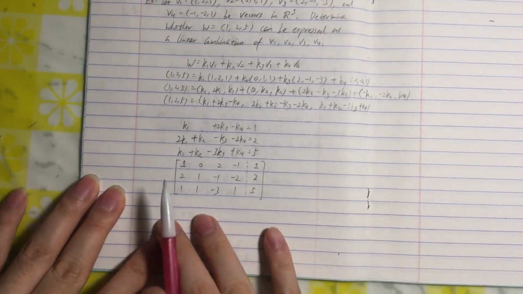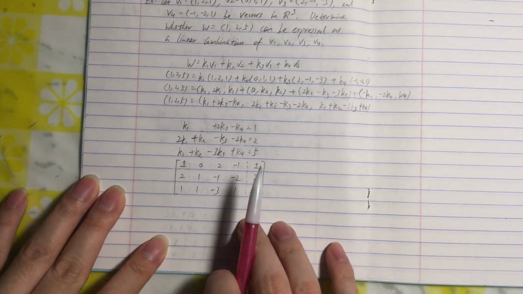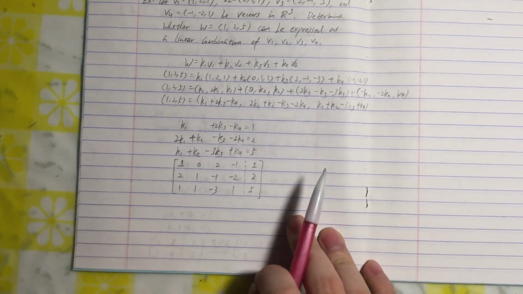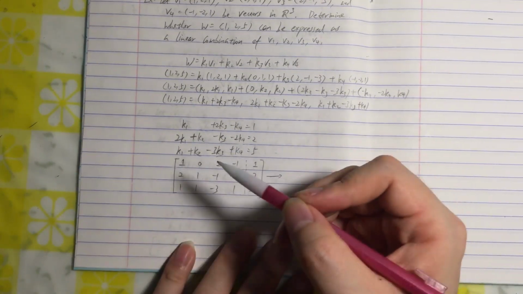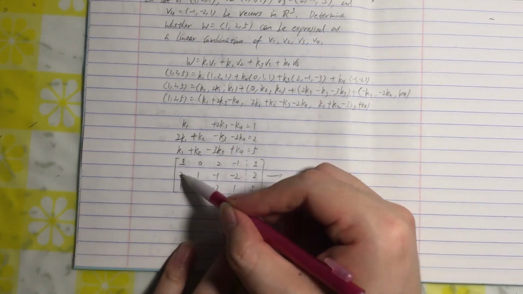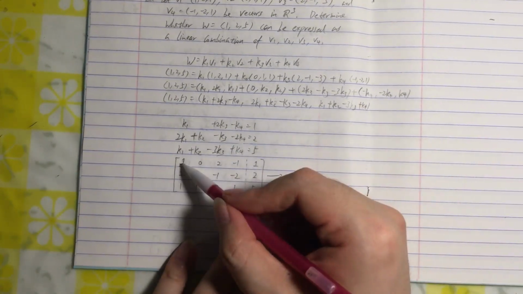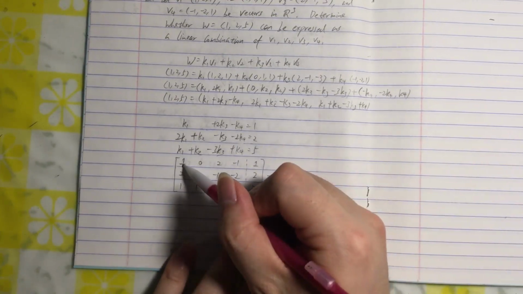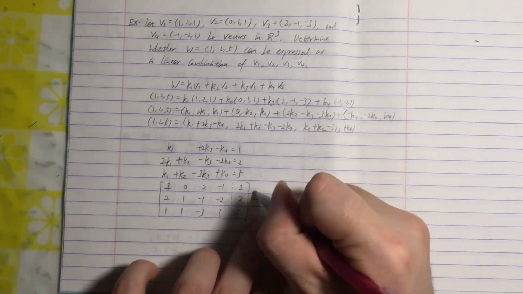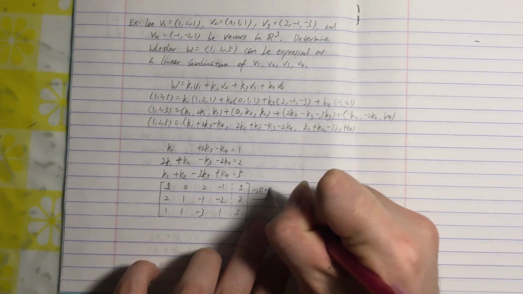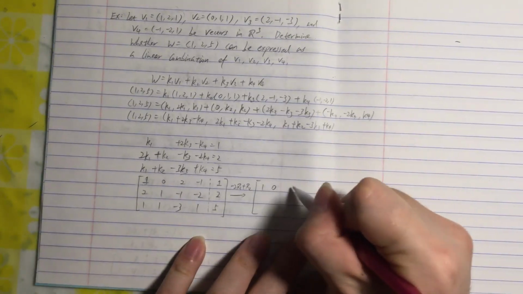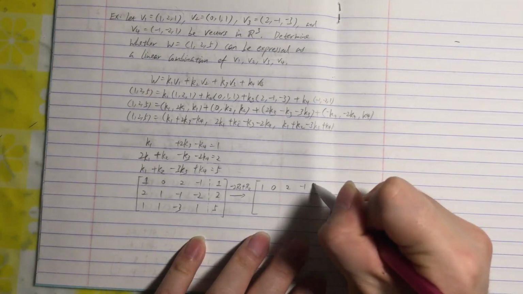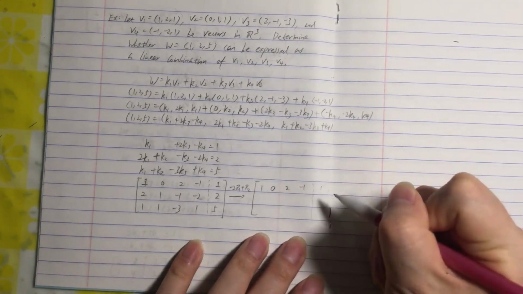Next, we can solve the system of equations using Gauss-Jordan elimination. In the first row, we have a leading one already. Next, try to make everything below the leading one to be 0. So I can multiply the first row by -2, add it to the second row. Leave the first row the same. I get 1, 0, 2, -1, 1.